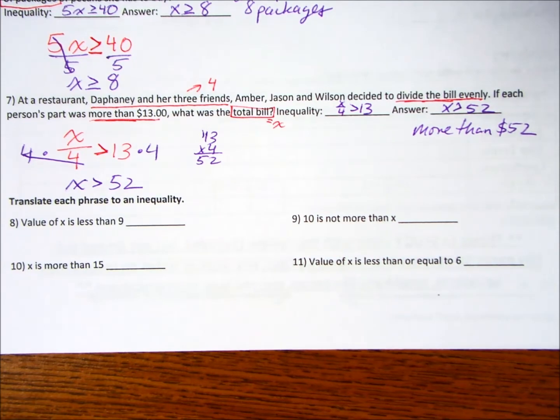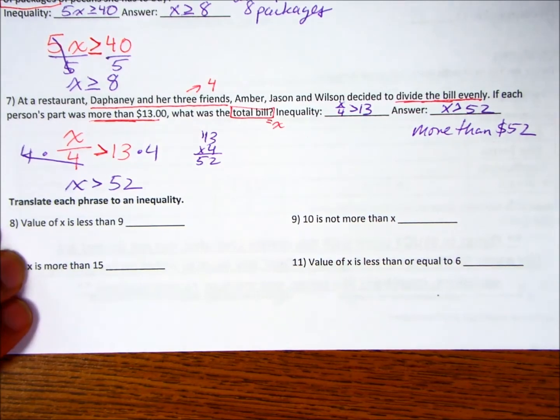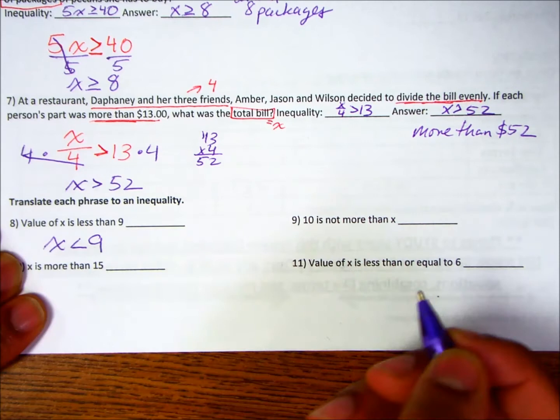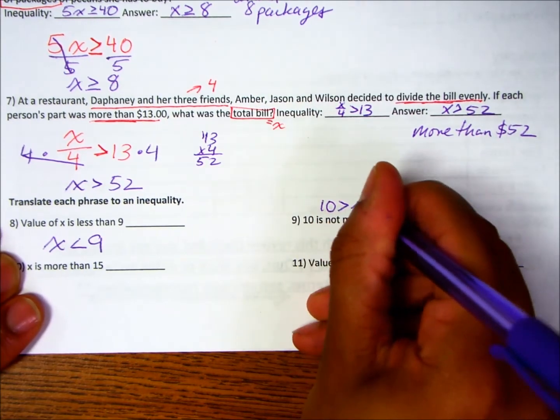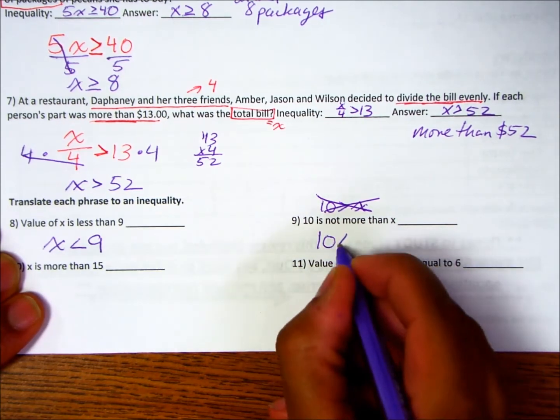All right. Next section. Translate each phrase into an inequality. The value of x is less than 9. x less than 9. Number 9. 10 is not more than x. So 10 has to be less than x.